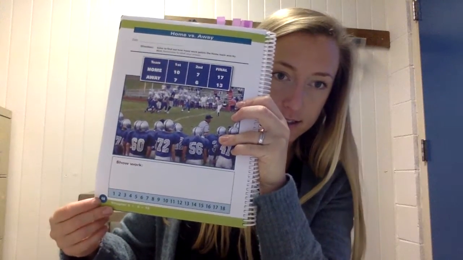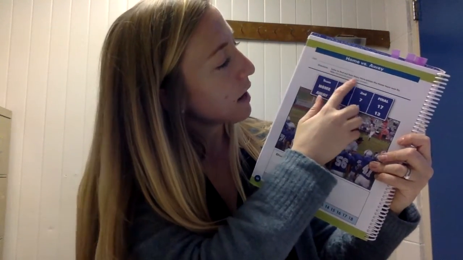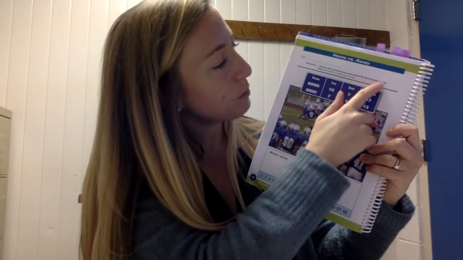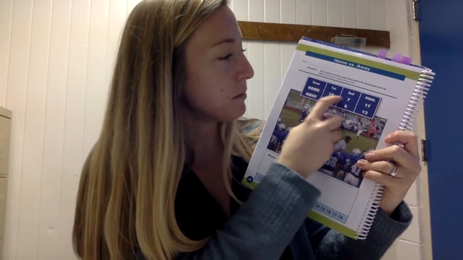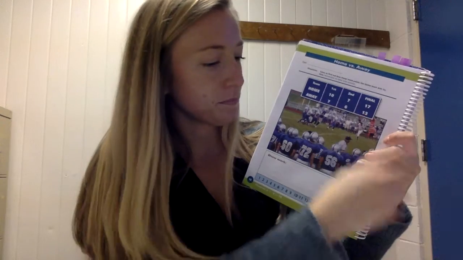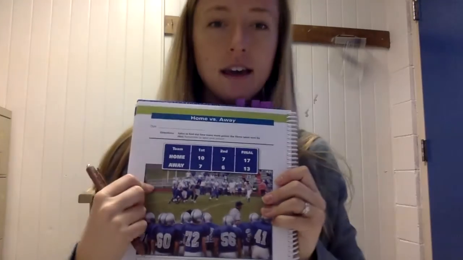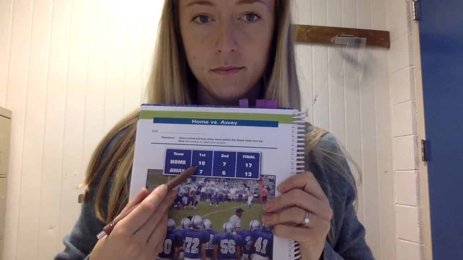Home versus away, page 68. It says, solve to find out how many more points the home team won by. So here's the home team. Here is the away team. In the first half, how many points did the home team make?